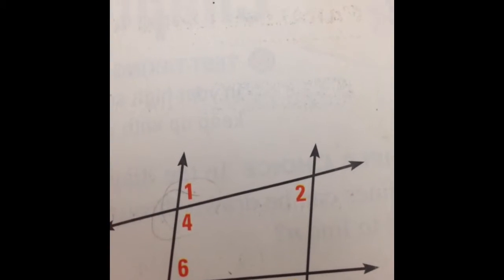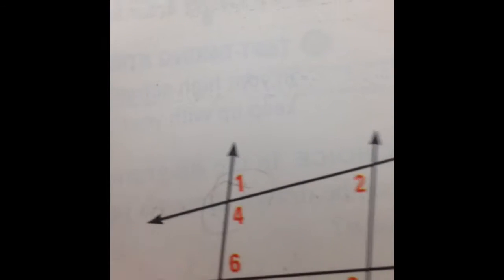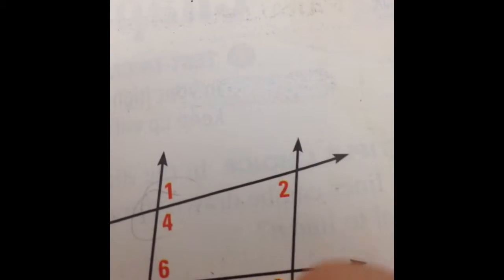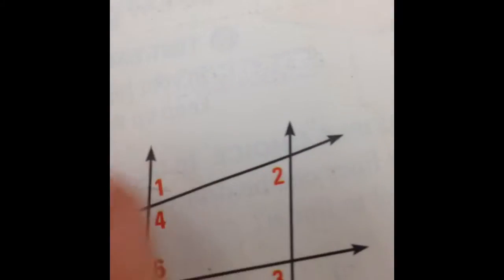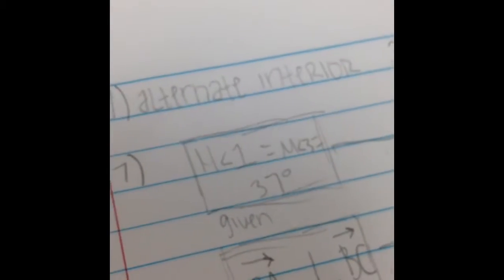And there's also interior and exterior. Exterior is like this 5 out here. It's on the outside of the line. And so if there was a number out here, it would also be exterior. But all these numbers inside the two lines are called interior angles. And it looks like both 1 and 2 are interior. So, number 1, alternate interior angles.